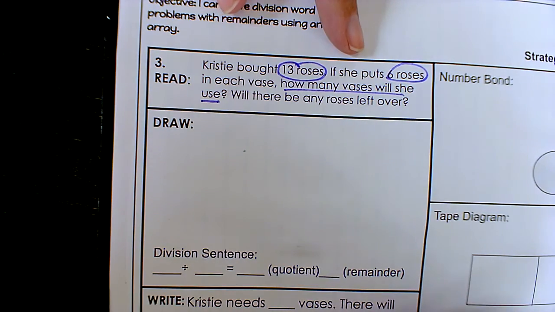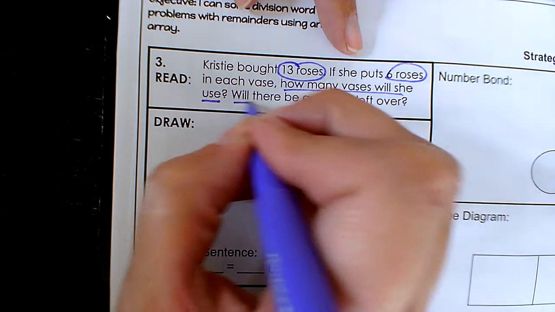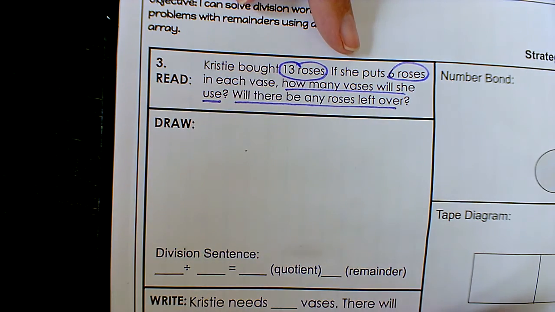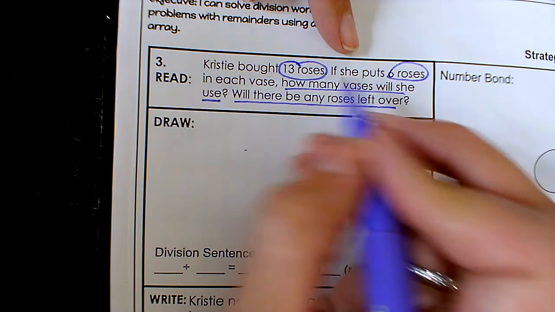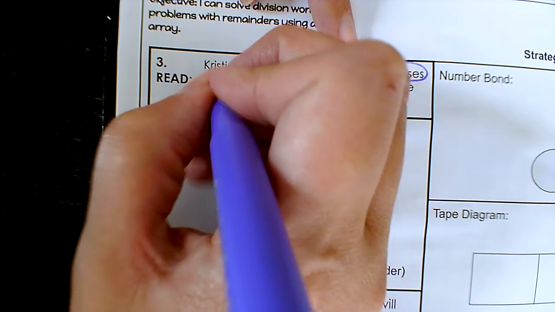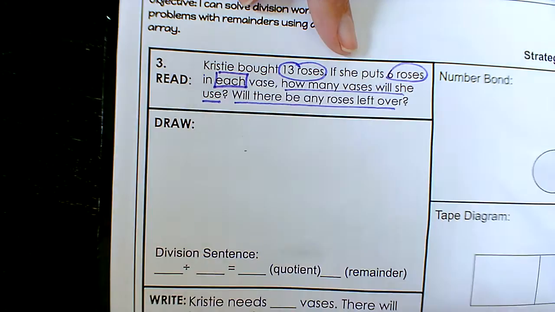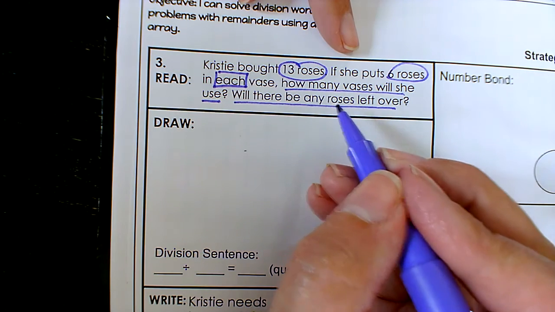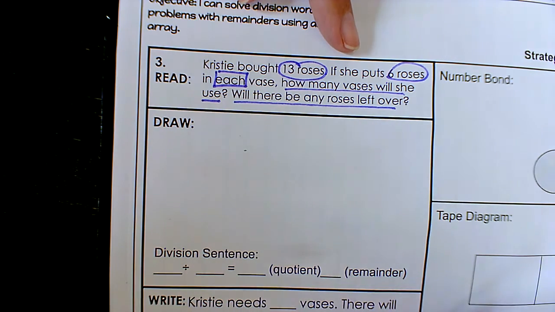Oh, friends, there are 2 questions here. Will there be any roses left? Now I want to look for those math clue words that tell me what I am supposed to do. If she puts 6 roses in each vase, each tells me that I'm going to be passing them out and dividing. So now I know how to draw my picture.